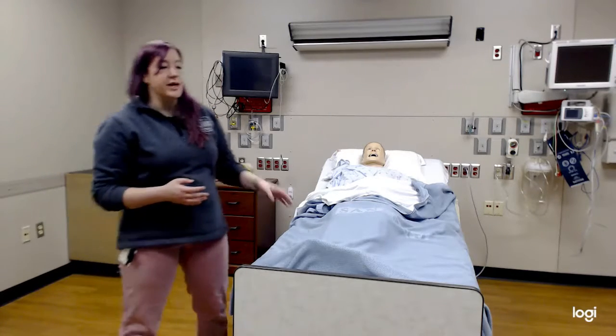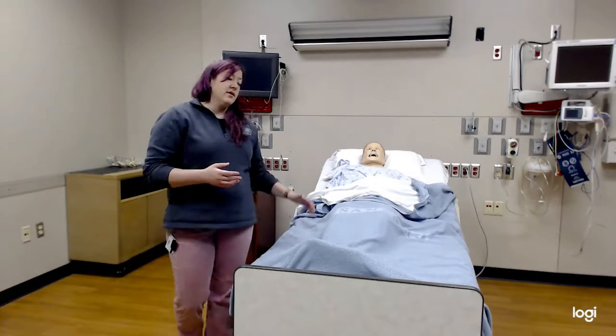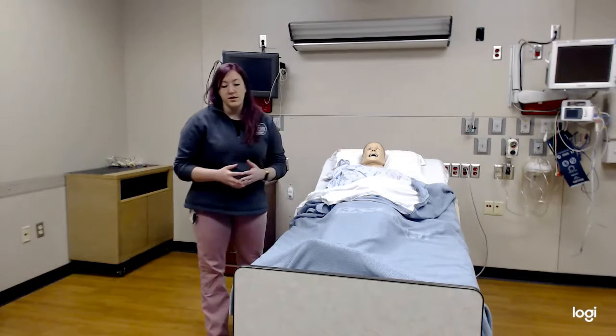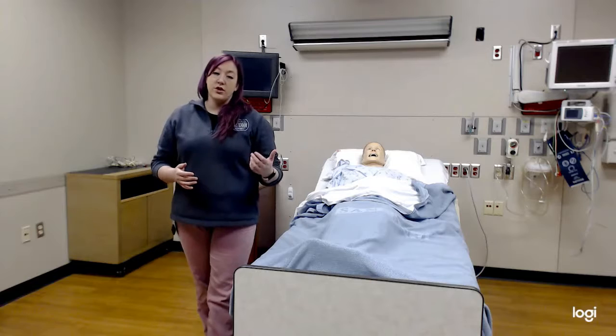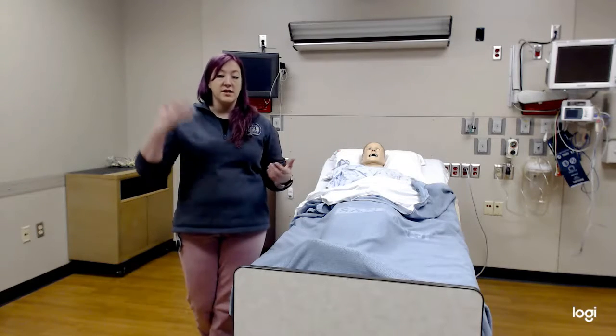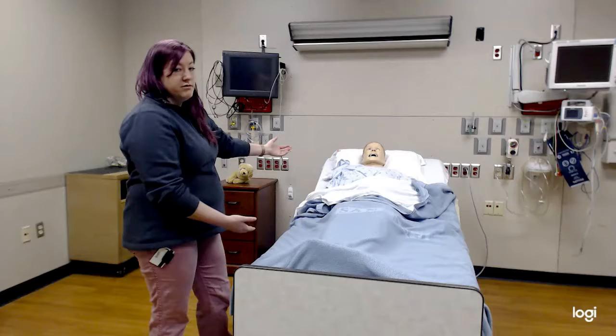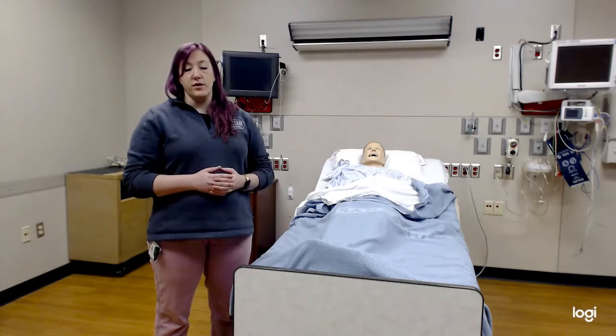The last portion is considering C-spine. It doesn't matter if this is supposed to be a medical call, shortness of breath, etc. Your patient could have fallen. He could have gotten short of breath, passed out, and hit the floor. You want to make sure that you take all the precautions necessary based on how your patient is presenting. Our patient here is in the bed. Probably does not need C-spine, but we still need to make sure that we rule that out.